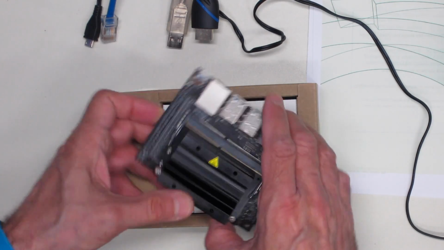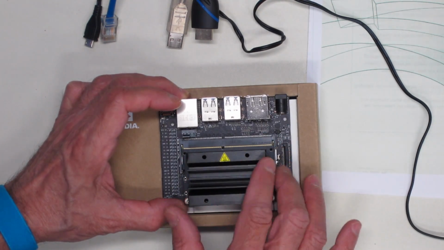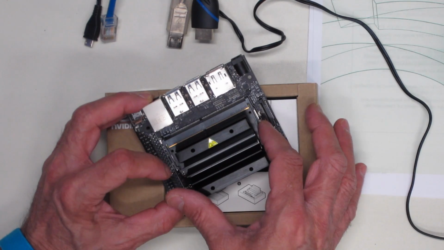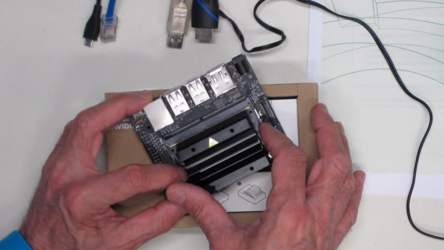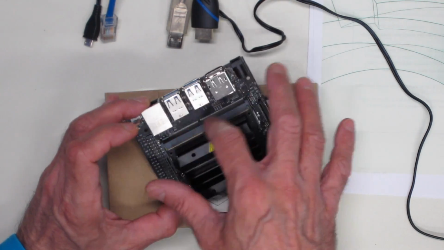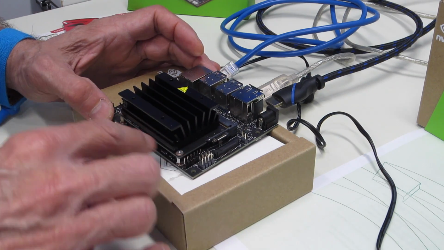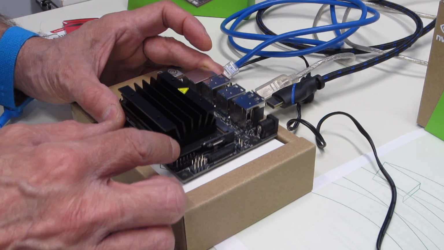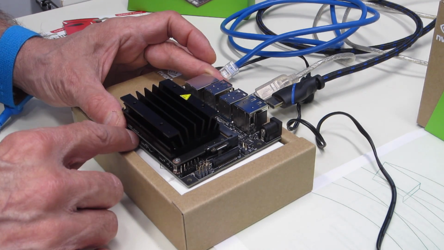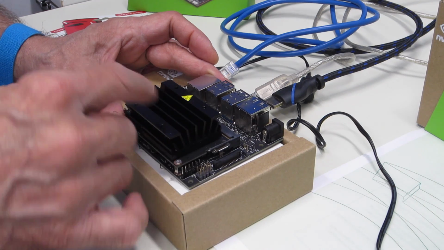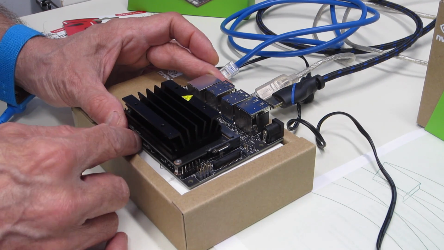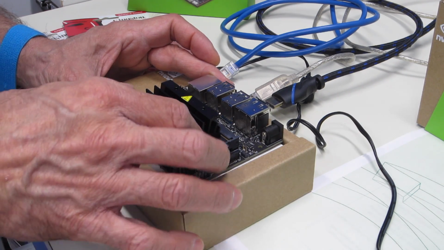Now the heatsink itself sits on the Nano module. The Nano module itself is an SO-DIMM module. It's mounted on a socket. I don't know if you can see the socket over here. And when you remove it, and you'll have to take these 2 screws off to remove it, there is another connector underneath that's an M2 type connector that can be used to add a Wi-Fi and Bluetooth connection to the Nano.